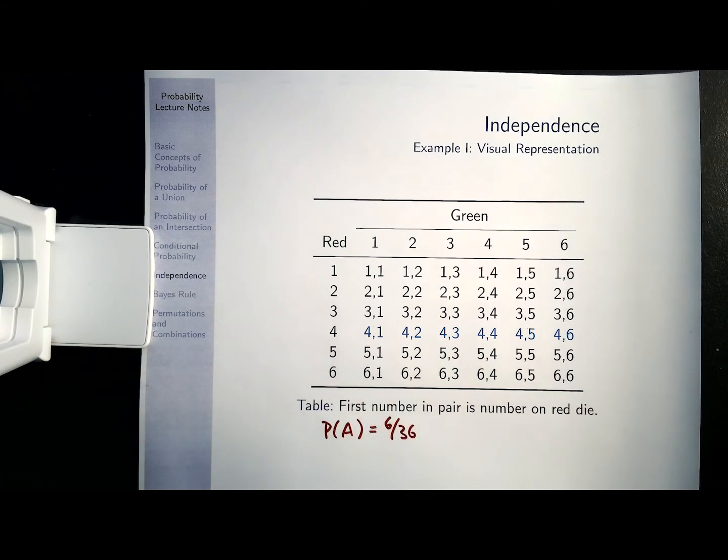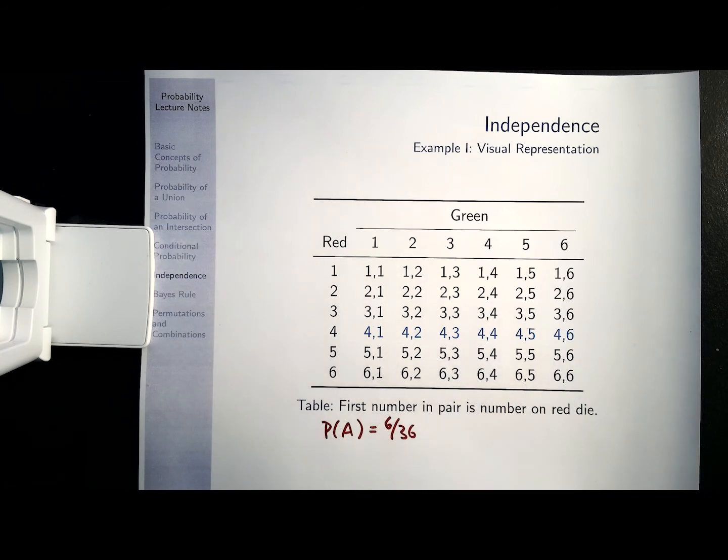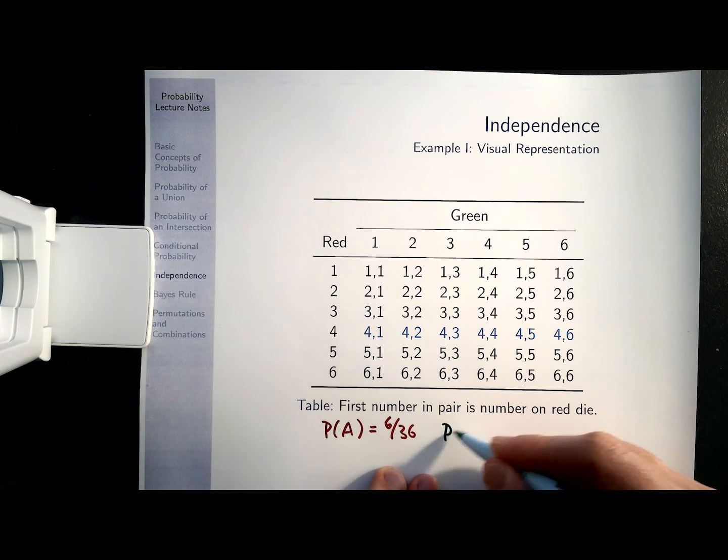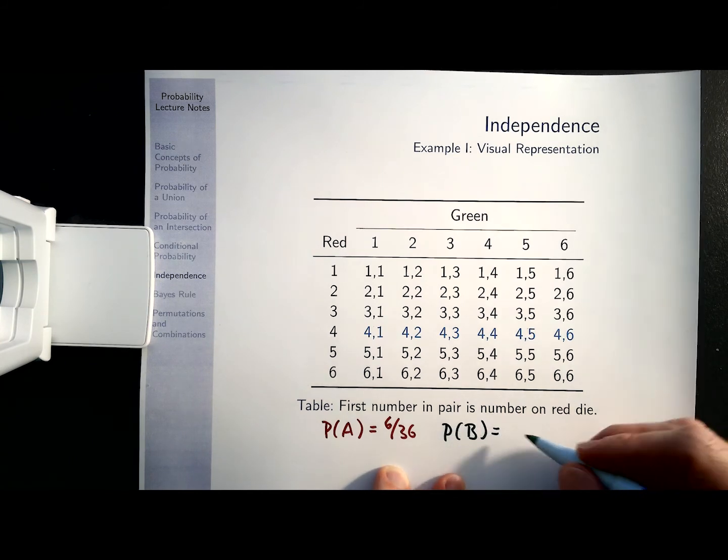Event B is that the sum of the dice is odd. Now note that 50% of the 36 outcomes is where the sum of the dice is odd, and hence the probability of event B is equal to 18 over 36.